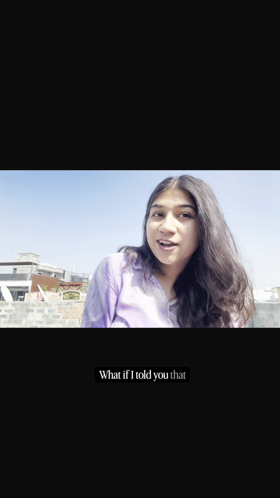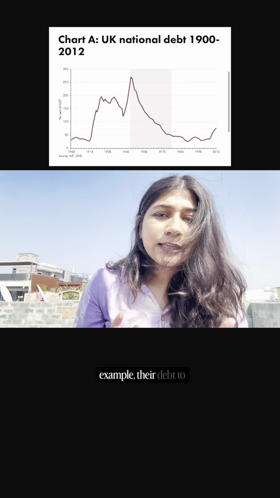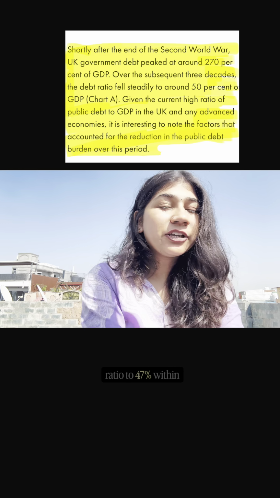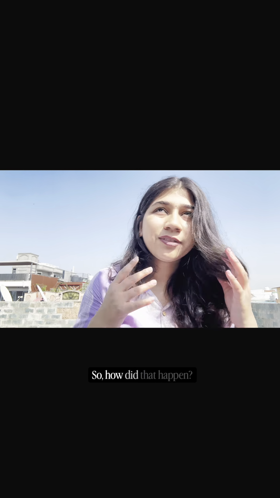What if I told you that countries did not pay their massive World War II debt but inflated it away? After World War II, many countries were drowning in debt. Take United Kingdom for example. Their debt to GDP ratio was approximately 270% post World War II, but they reduced that debt to GDP ratio to 47% within just 30 years. So, how did that happen?